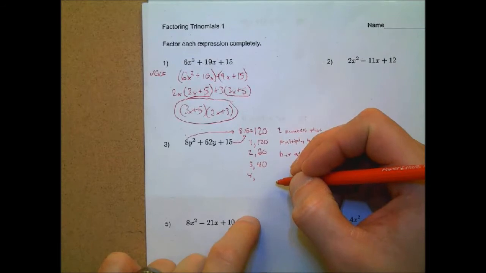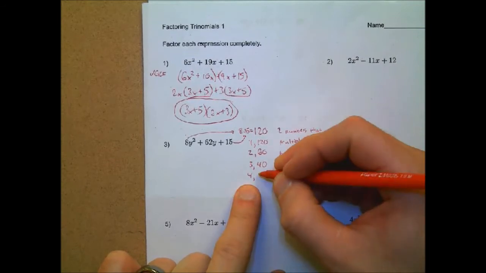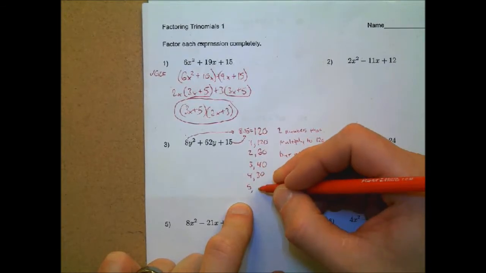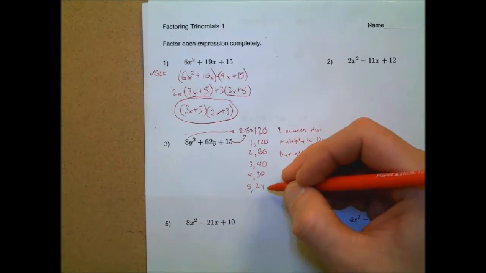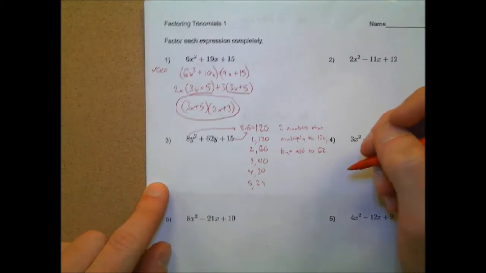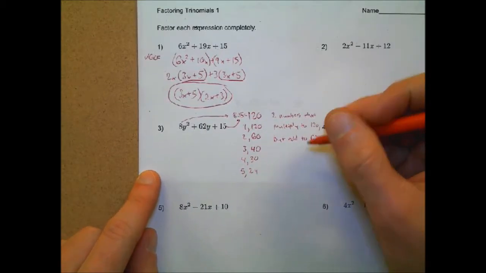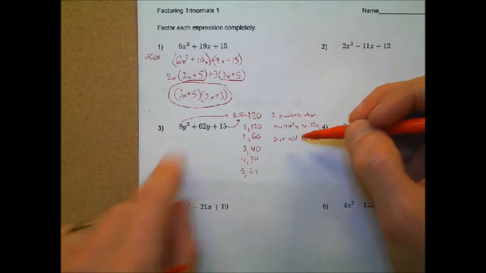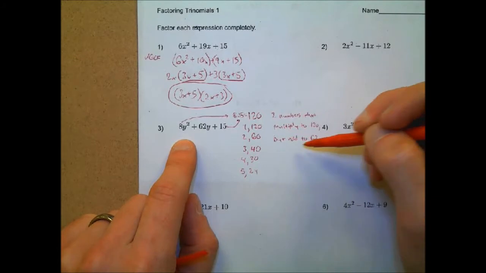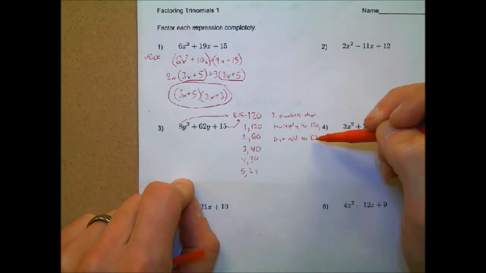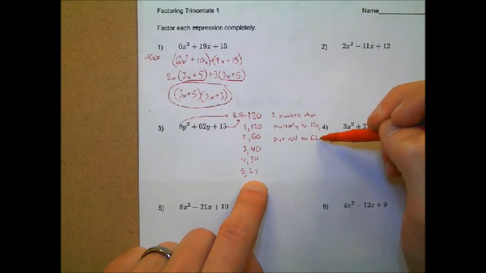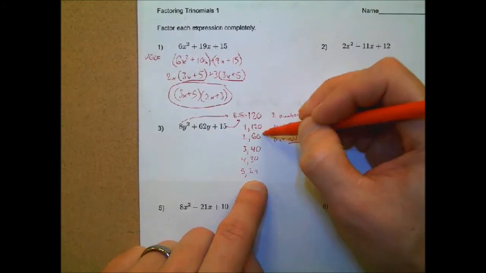What about 4? 4 and 30. Okay, 5 is a little bit harder, 5 and 24. You guys will be able to use your calculators, of course, for this. I could keep going here, but I'm going to stop because we already have our answer. We're looking for two numbers that multiply to 120. These all multiply to 120, but which of them add to 62? 5 and 24 adds to 29. 2 and 60 adds to 62. So there's our pair.